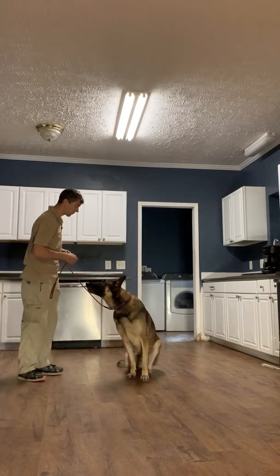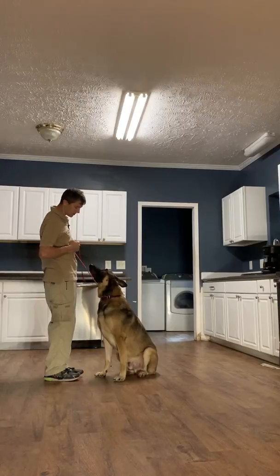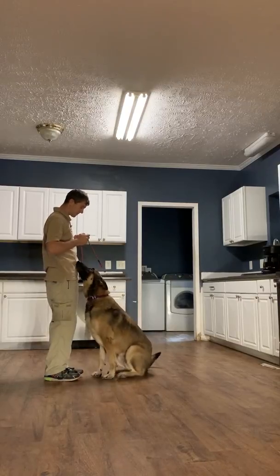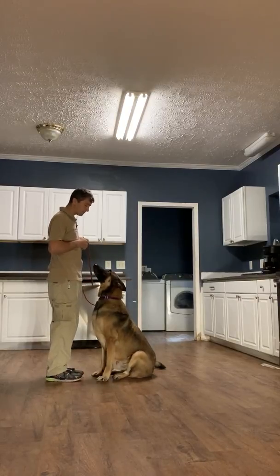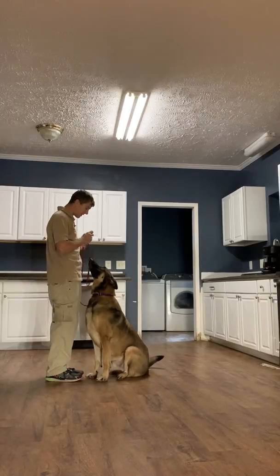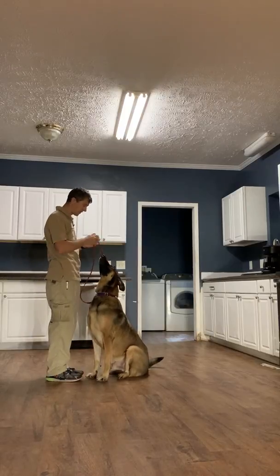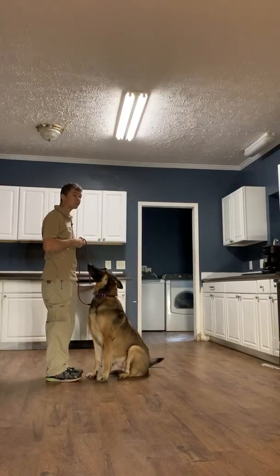So if I wanted to work fronts, which is directly in front of my dog, he's a little off on the front. There it is, we got it. Okay? So we square off, paw to paw, foot to foot, and now we have that strong eye-to-eye contact, perfect, beautiful, nice eye contact here.